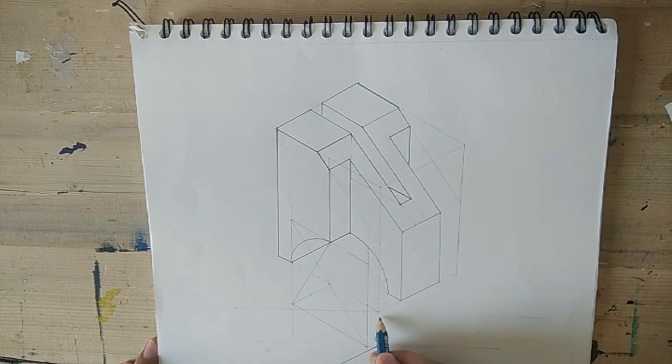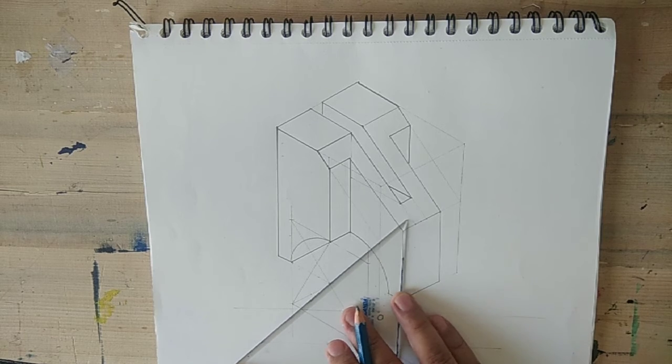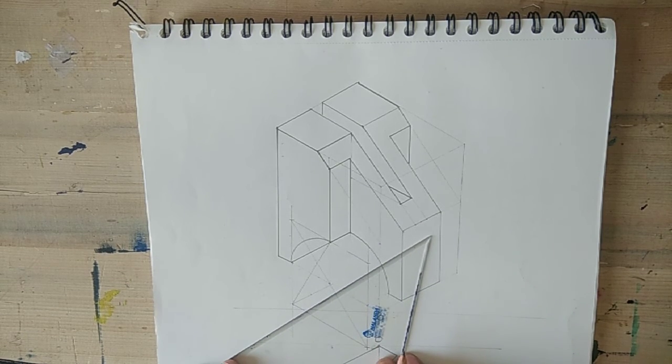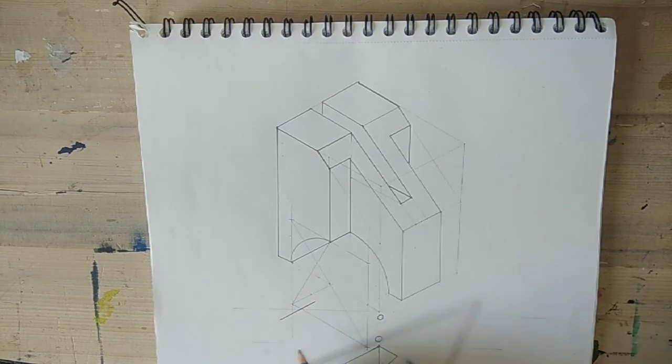And this is your origin position, and this is your front side. So draw the arrow.